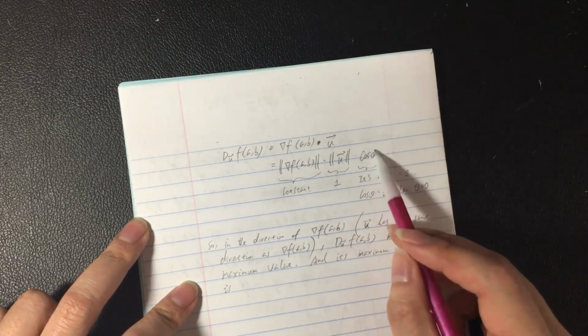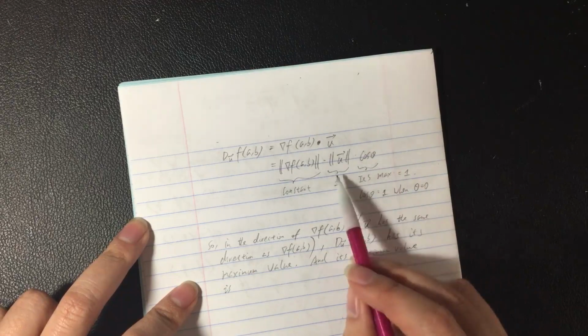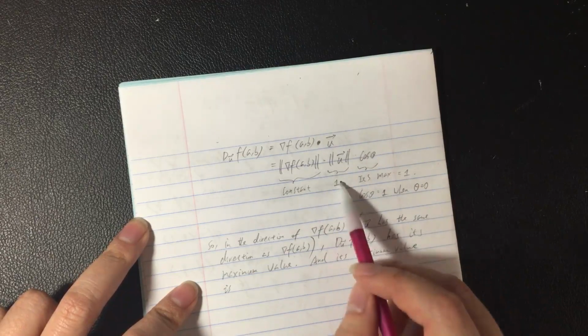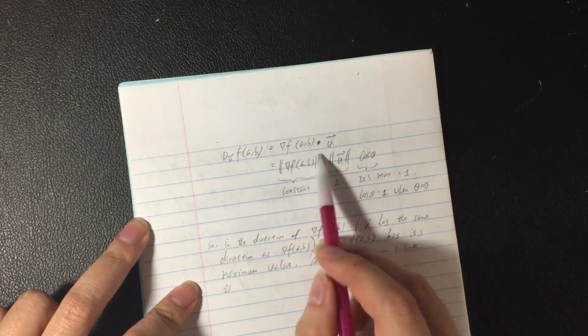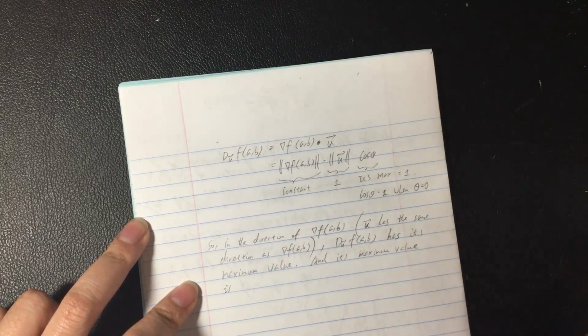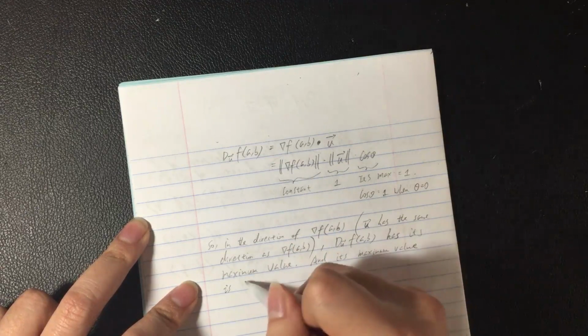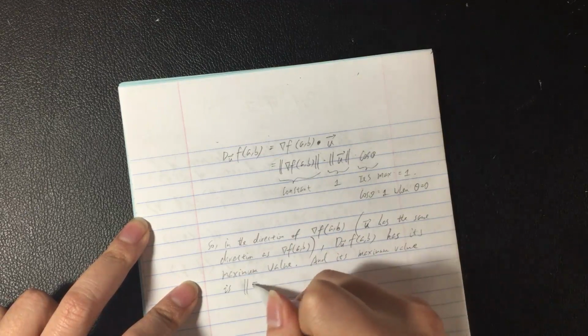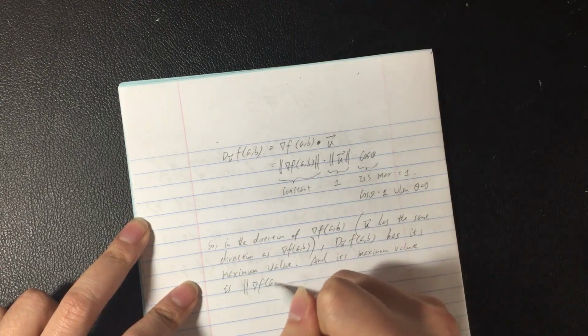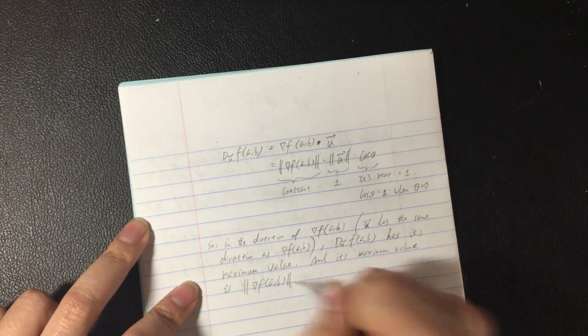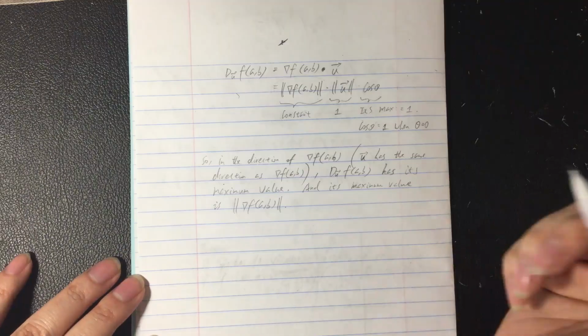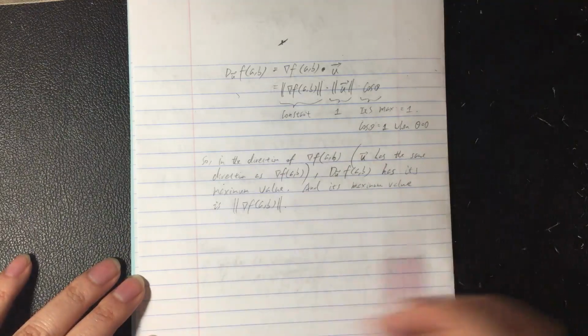Cosine of 0 is 1. 1 times 1 is 1. 1 times a constant is the constant itself. So that's the maximum rate of change. The maximum value of the directional derivative is the magnitude of the gradient vector at (a, b). And we can write this conclusion as a theorem.